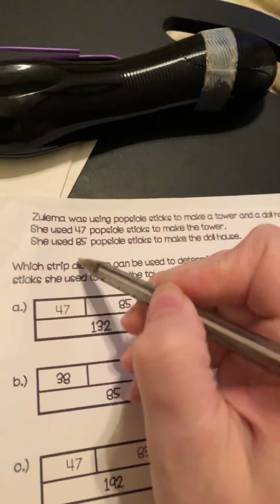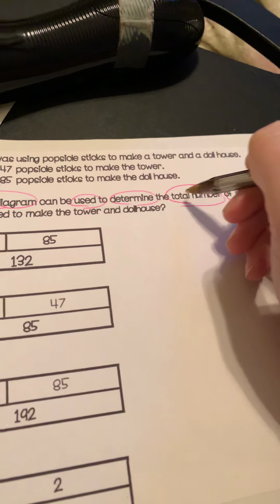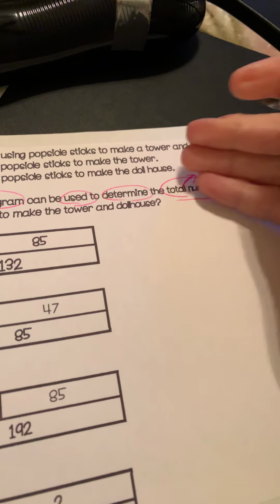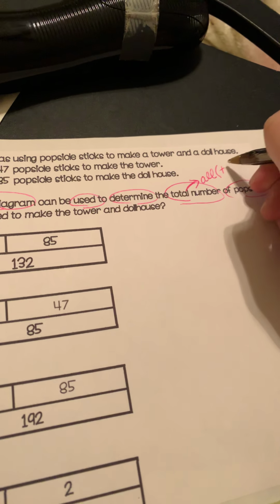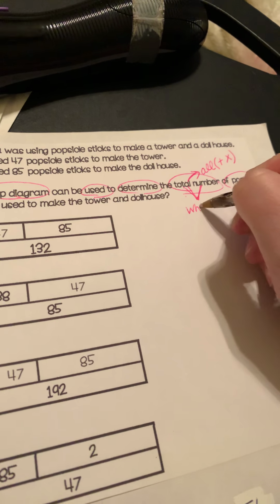Last one. They read it. We're looking for the strip diagram used to determine the total number of popsicle sticks. If I want the total amount, do I want all of them or some of them? All is right. If you total up your groceries and everything you buy at the store, are you getting big or small? Big. How do we get big in math? We either add or we repeatedly add. So if we're missing the total, if we're missing all, we're missing the whole amount.